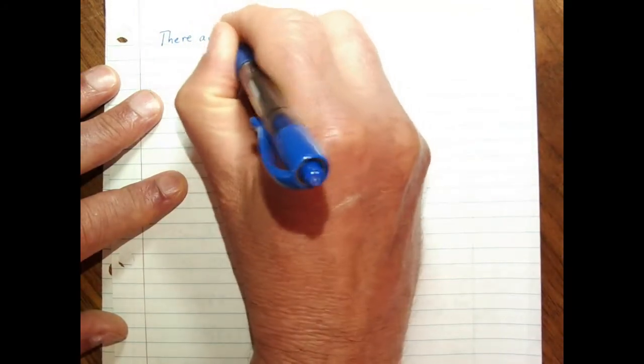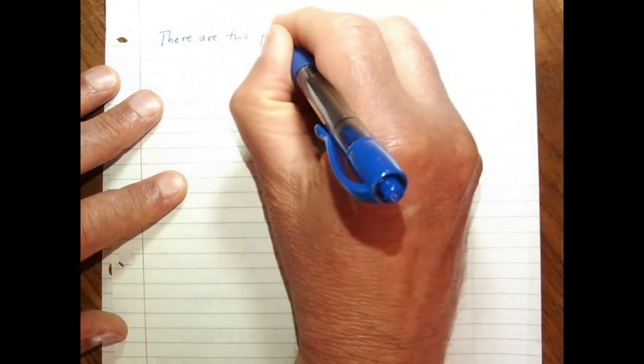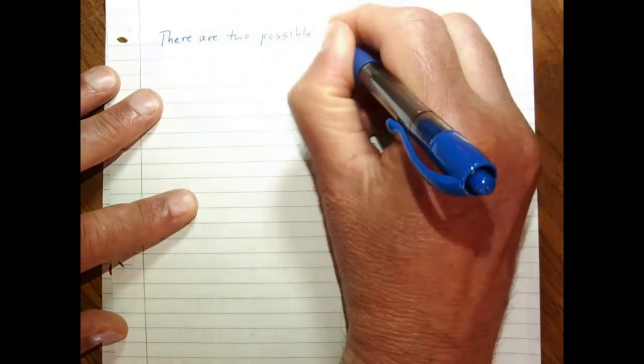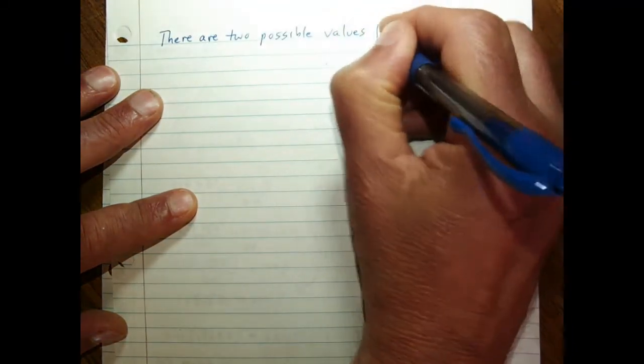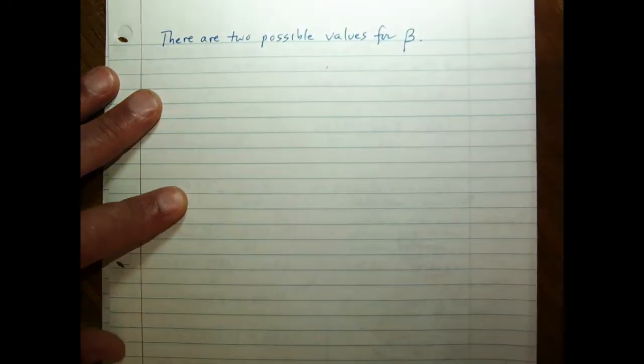And now we've got to keep going, okay? So let me sum this up in words a little bit here. There are two possible values for beta.